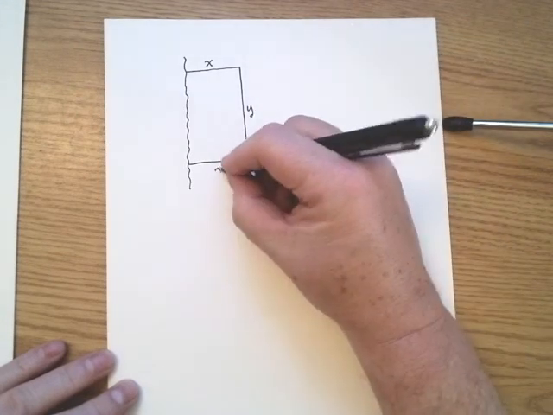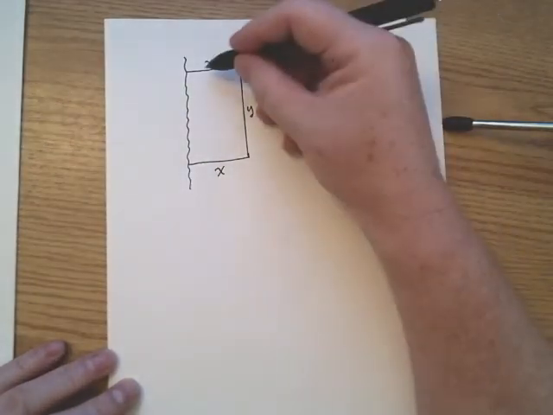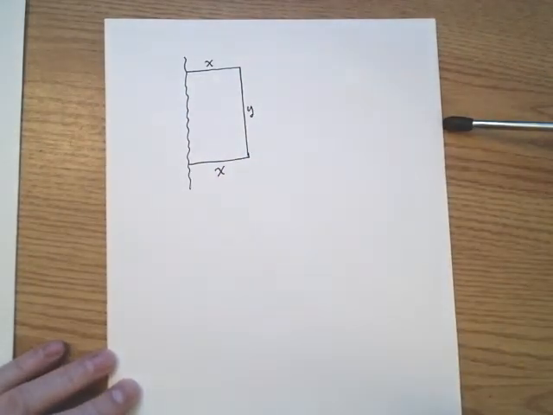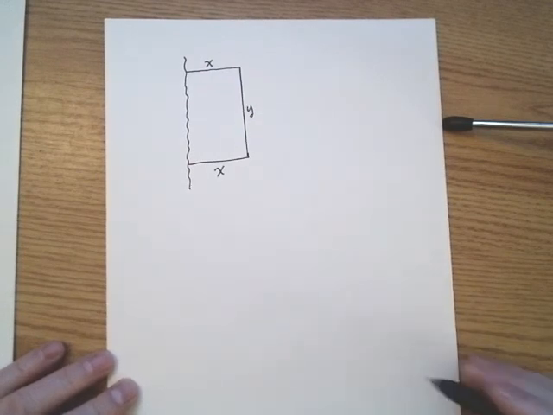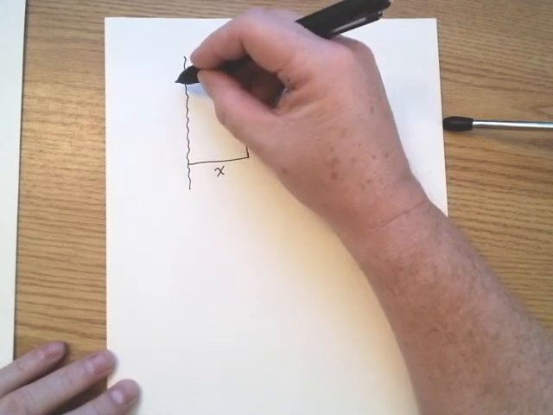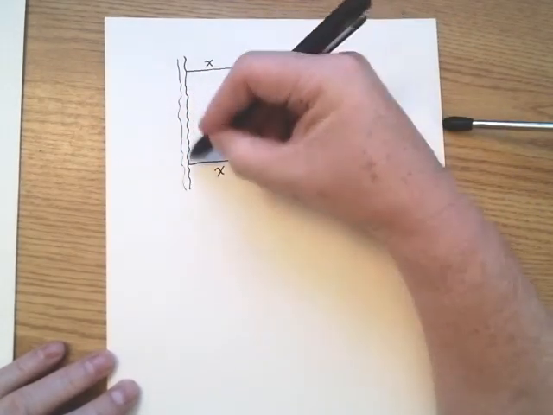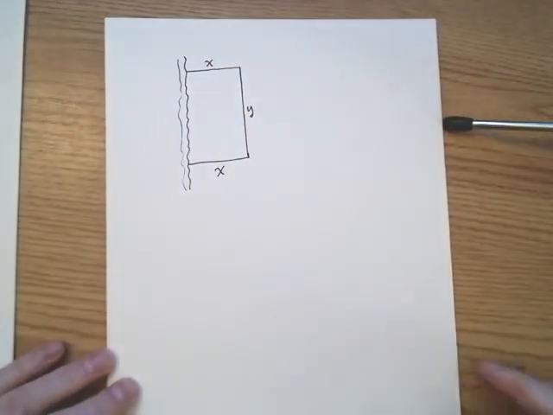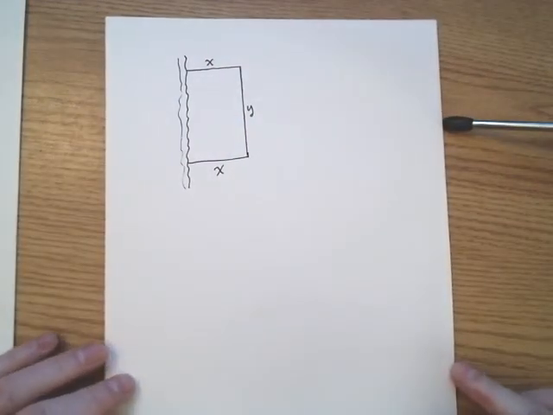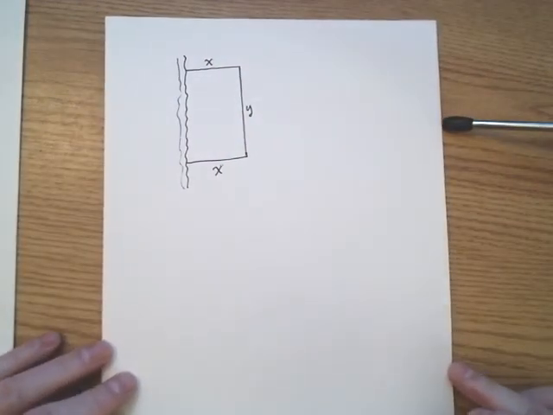Now this is rectangular so that the length of opposite sides are going to be equal. That's a little fact you need to know from geometry. This side here is where the river is, so although the length of this side is y, I don't really have to take that into account in what I'm about to do.